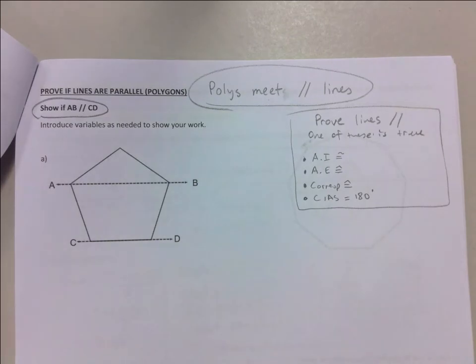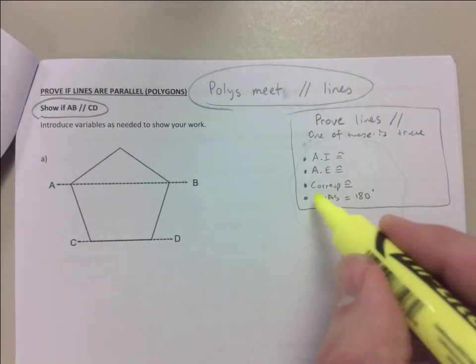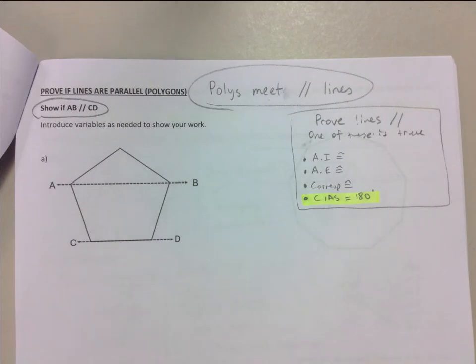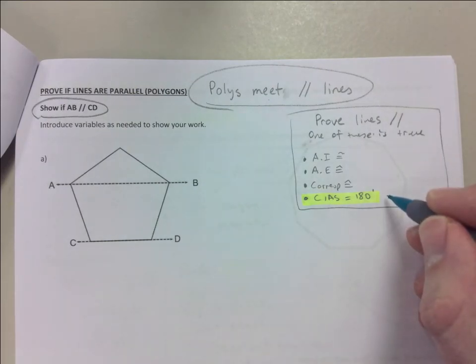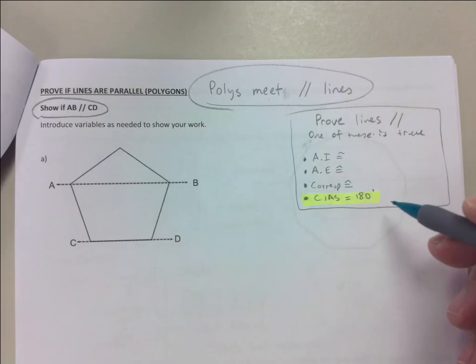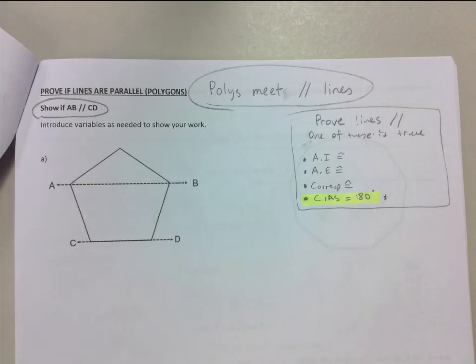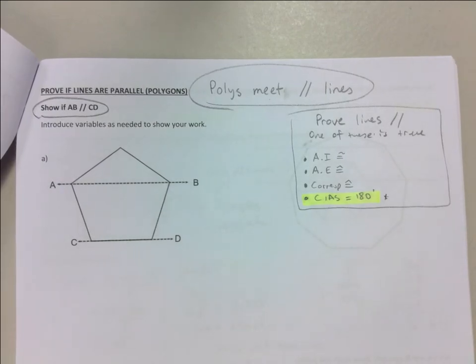I'm going to tell you that my favorite is CIAs. That's my go-to. It makes it easier with polygons in particular. It doesn't matter, but this one is the preferred one, specifically when it comes to polygons. Okay?